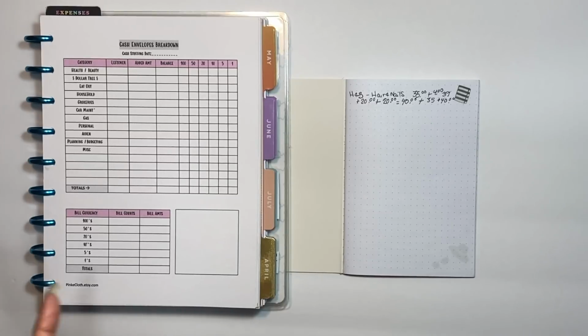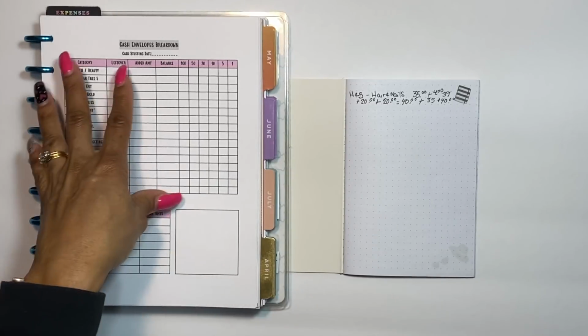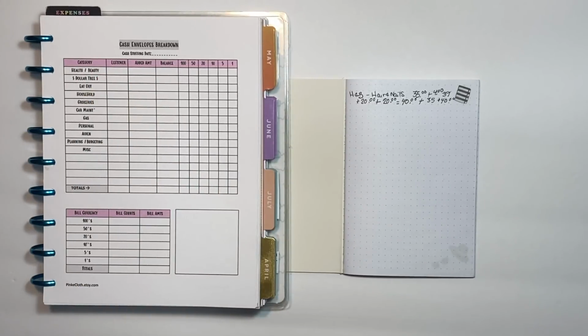So those are the things that I put into my health and beauty, hair and beauty envelope. It's for hair, nails, shampoo, conditioner, styling products and stuff like that. So that's what that category is, what I use it for.